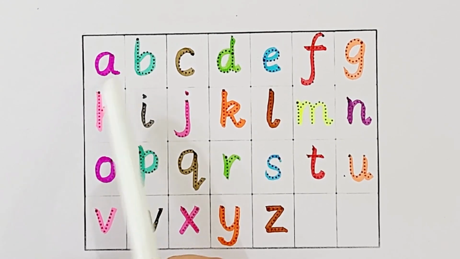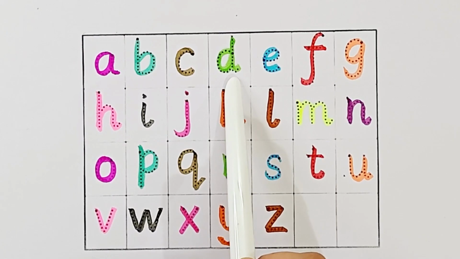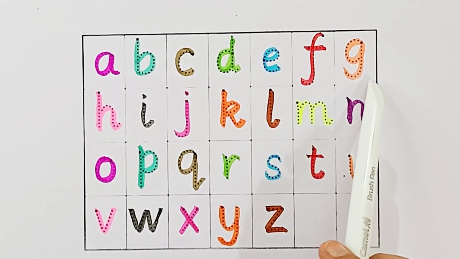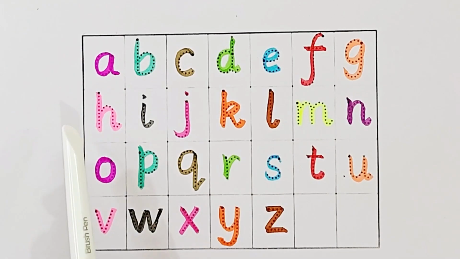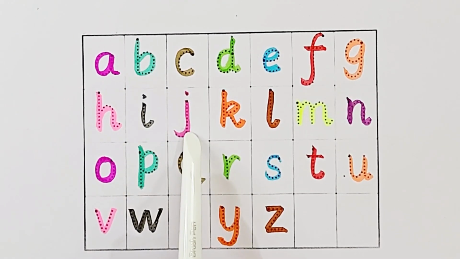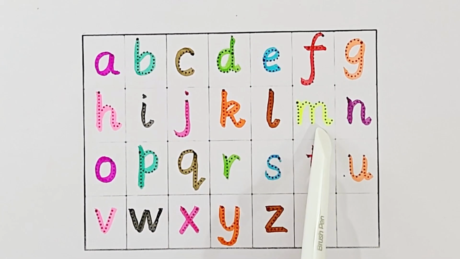A for aeroplane. B for blueberry. C for cat. D for dog. E for egg. F for flowers. G for grapes. H for hen. I for iron. J for juice. K for king. L for lemon. M for mango.